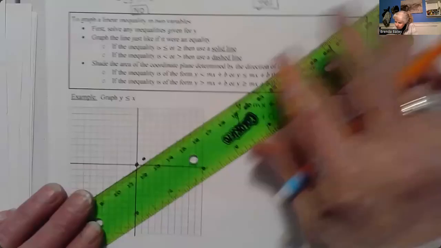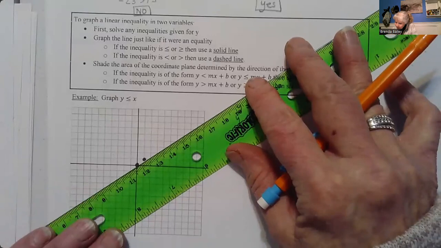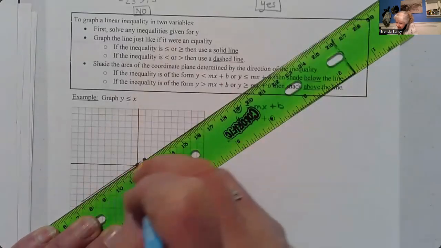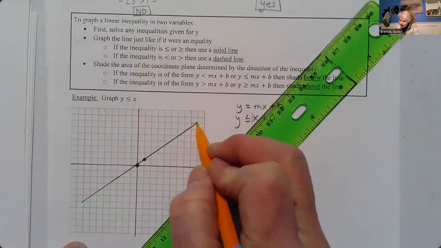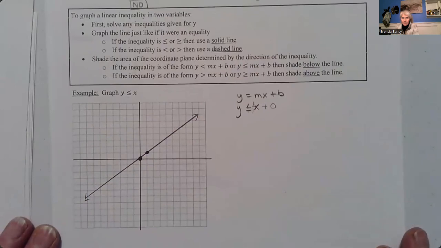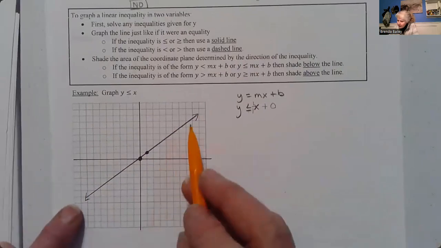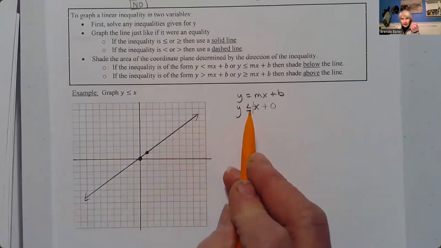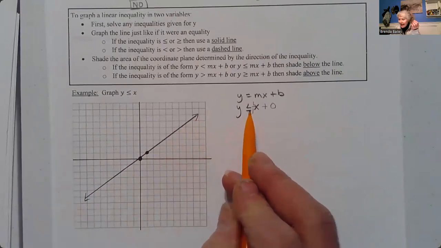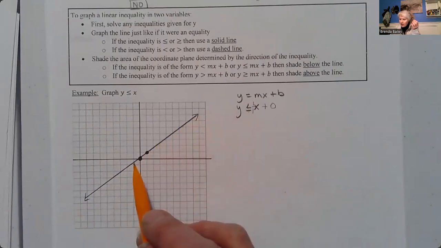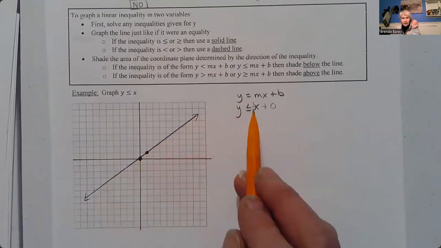So we're going to connect this up with a solid line. And again, it is solid. I'm going through this slowly in case some people haven't seen this before. The reason it's solid is because of this bar underneath. What that means is that the solution can be found on the line itself. Any point on the line will work in this inequality.